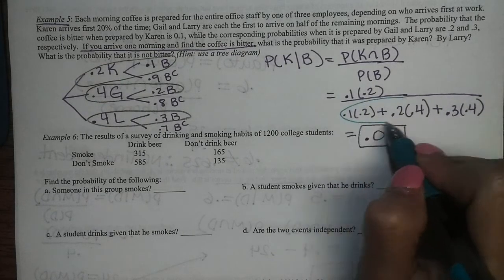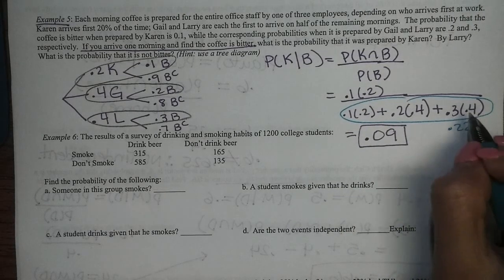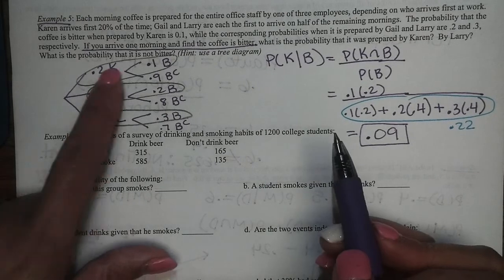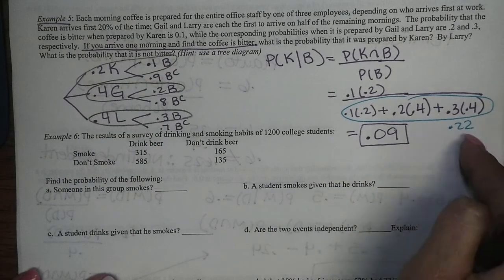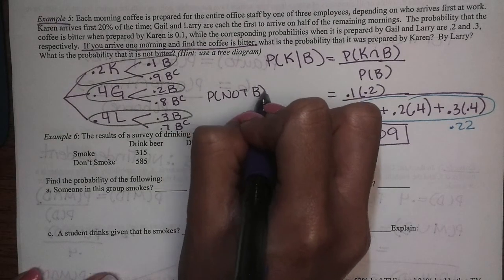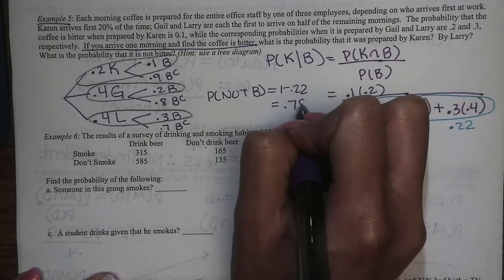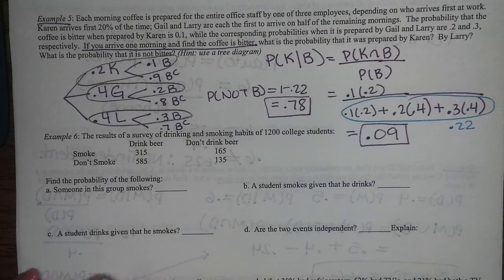Okay, when I found this numerator here, I found that numerator to be 0.22. And those are the chances that the coffee is bitter. So then the chances of it not being bitter are just a complement of that. So probability of not bitter would just be 1 minus 0.22. So 0.78. Pause for questions.